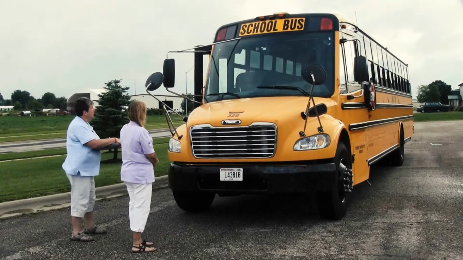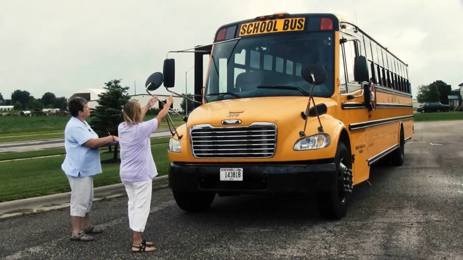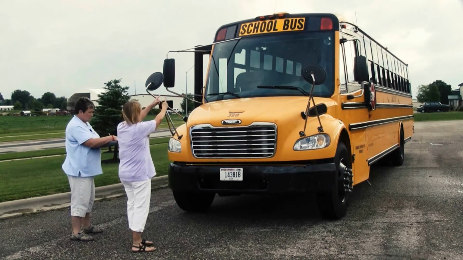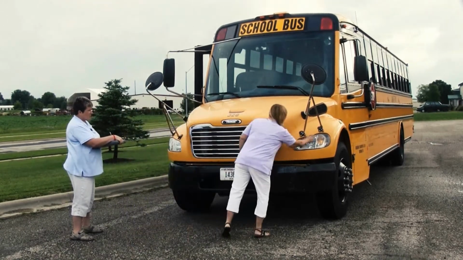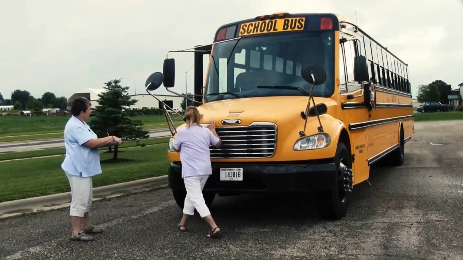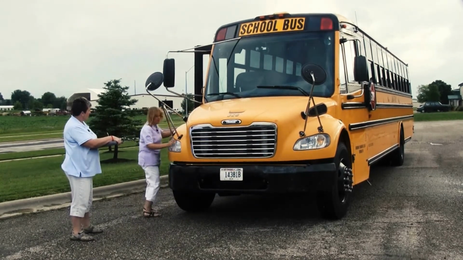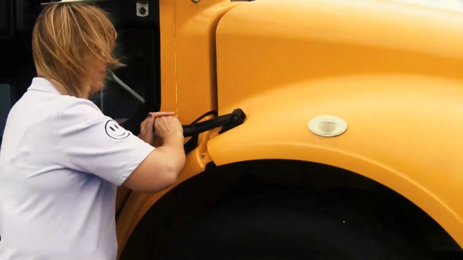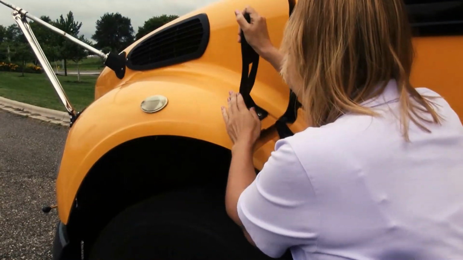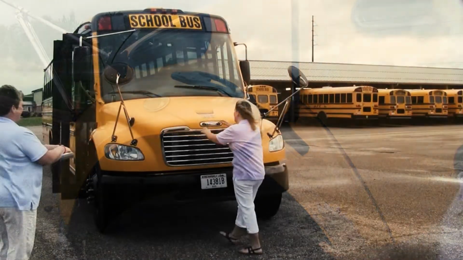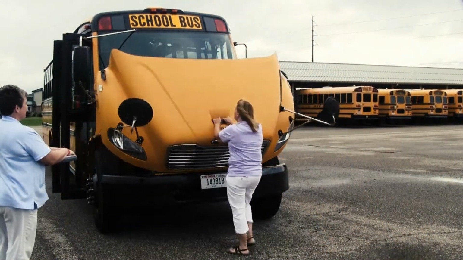As you look at the front of the bus, say that all of the lens covers are the correct color and free of damage. Reflectors, if present, are the correct color, clean, and free of damage. At this time, you will need to open the hood. Unlatch both hood latches and open the hood from the front of the bus.